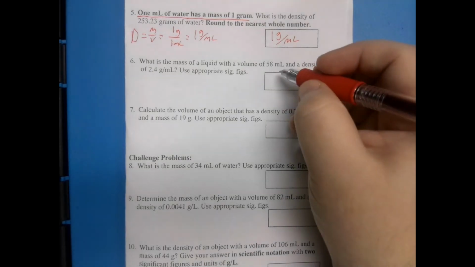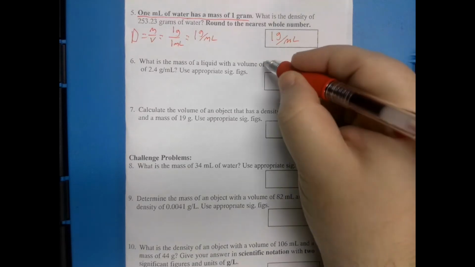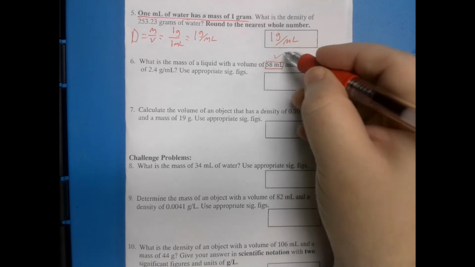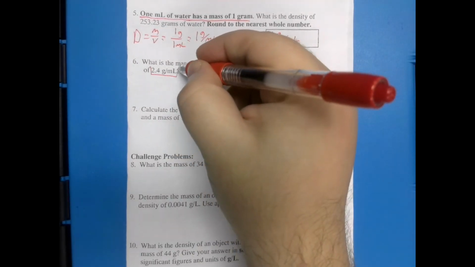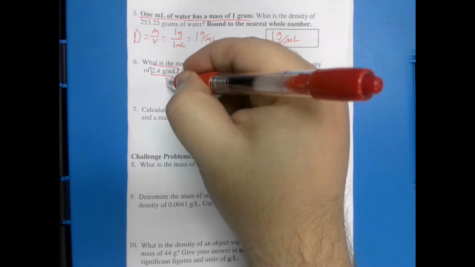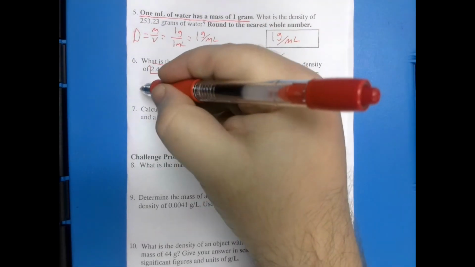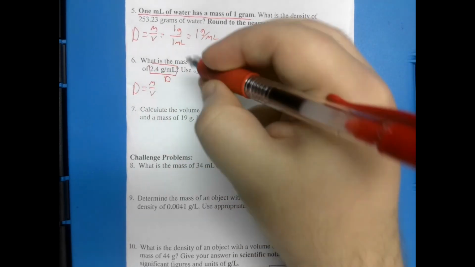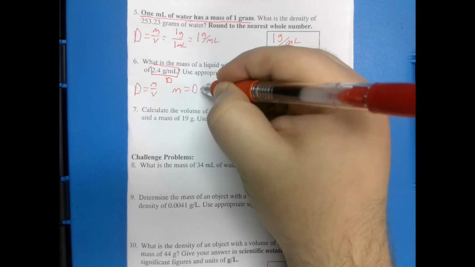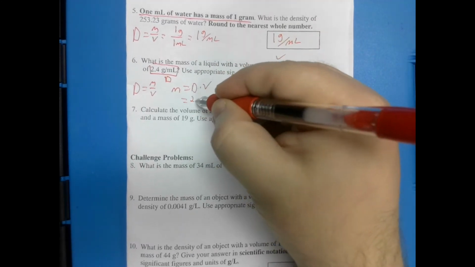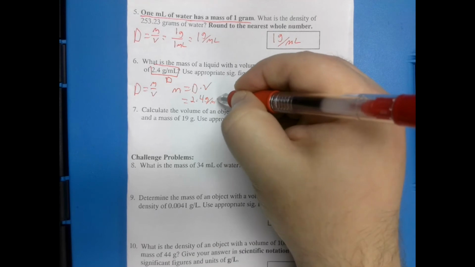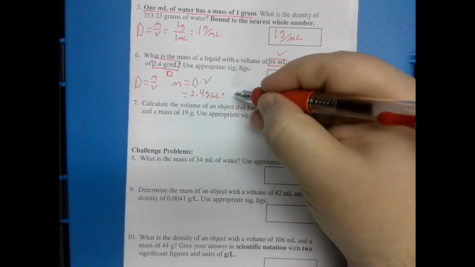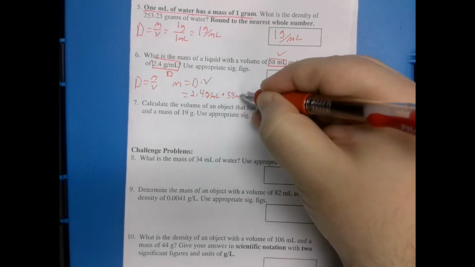So what is the mass of liquid with a volume of 58 milliliters? We got 58 milliliters as a volume and a density of 2 grams per milliliter. So that's density. So mass, starting with our original equation, mass would be equal to density times volume. So 2.4 grams per milliliter times a volume of 58 milliliters.